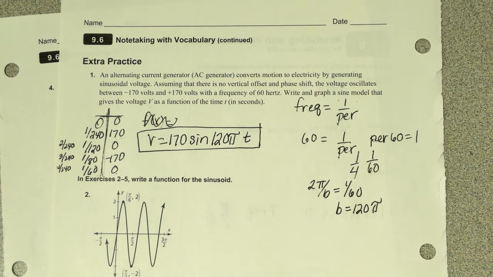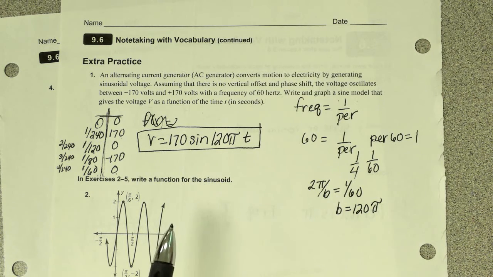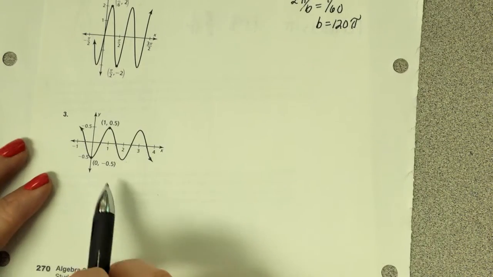So that would be our function. Any questions on that? So that one's a little bit harder. That's going to be kind of like number 11 in your book. All right, let's go down. 2 is actually harder than 3 and 4, so let's go down to 3 first.